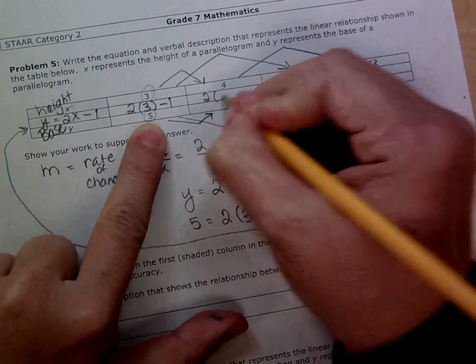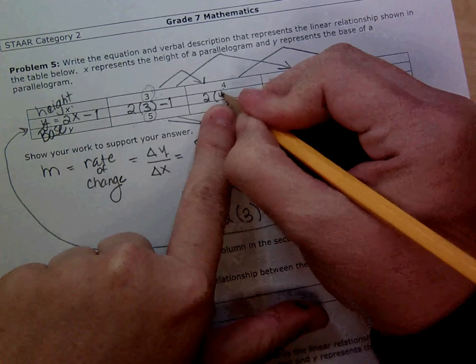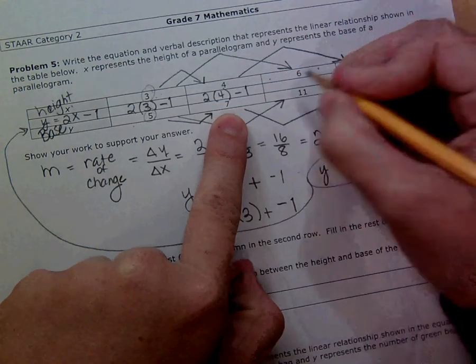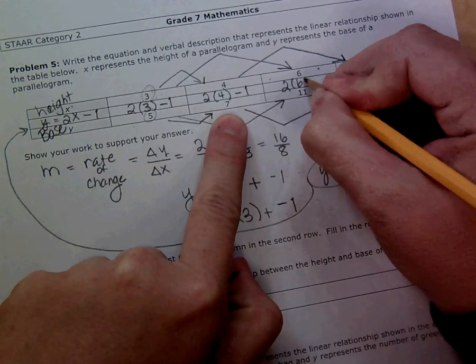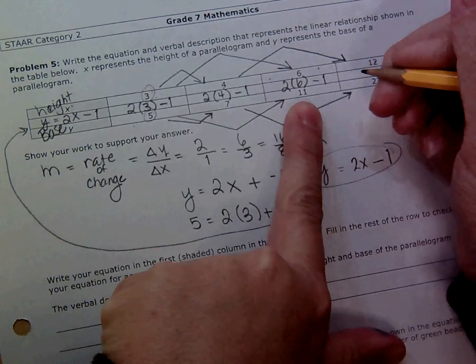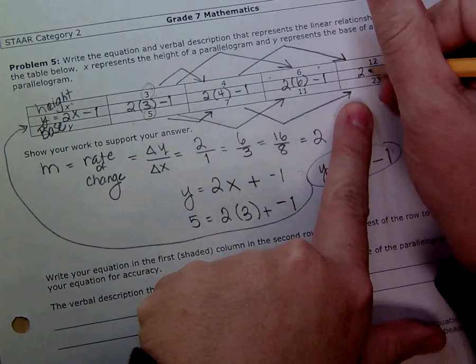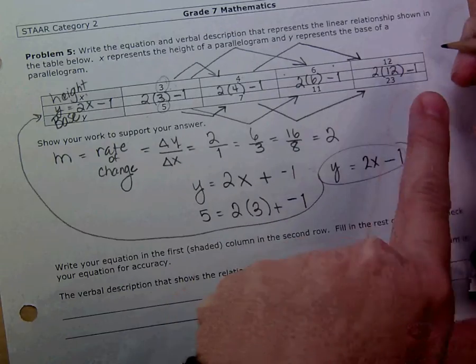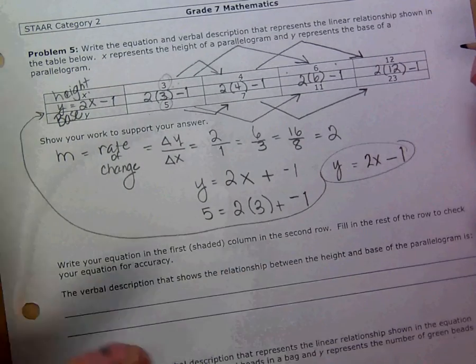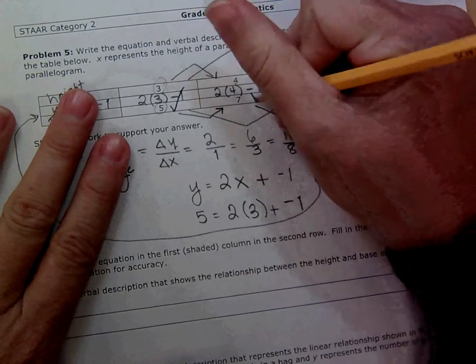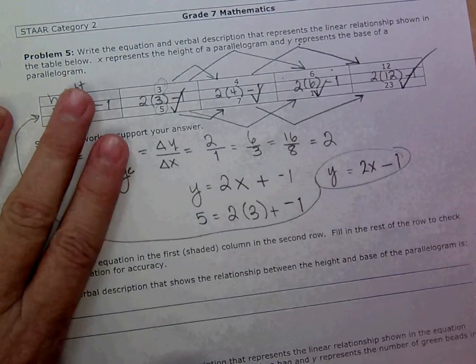And 2 times 4 minus 1 gives me 7. And 2 times 6 is 12 minus 1 gives me 11. And 2 times 12 minus 1 gives me 23. We have figured this stuff out because it checks.